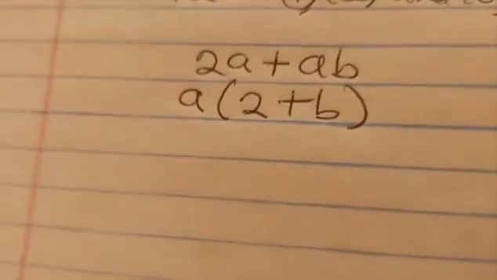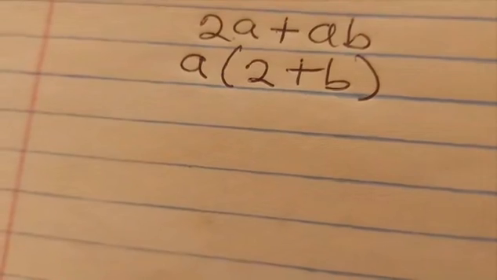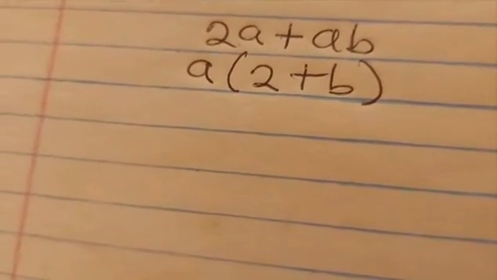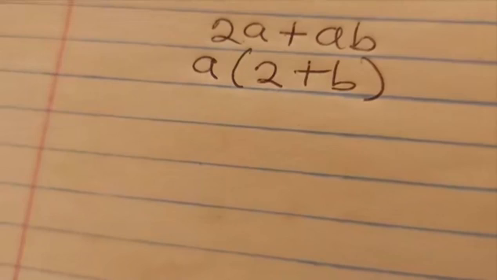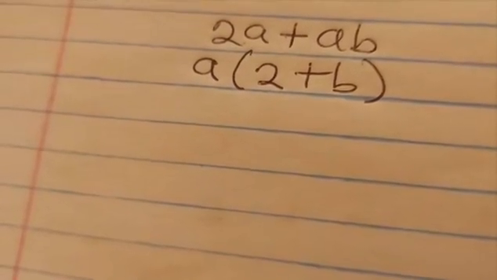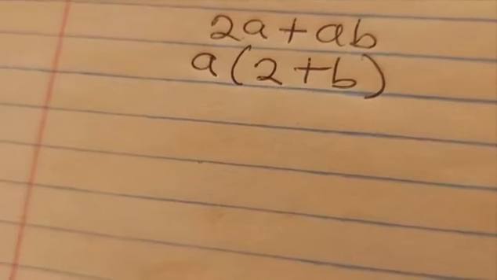You take the second term, ab, and divide by the common term a. a divides itself 1, a divides itself 1. 1 times b is b. So in a nutshell, I have been able to factorize the expression 2a plus ab into a and then 2 plus b. So if you were to multiply a and 2 plus b, it should produce the result of 2a plus ab.